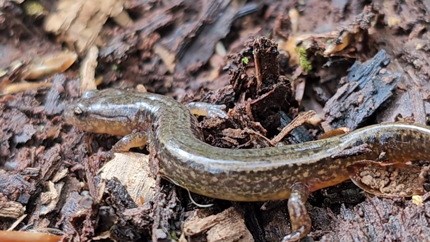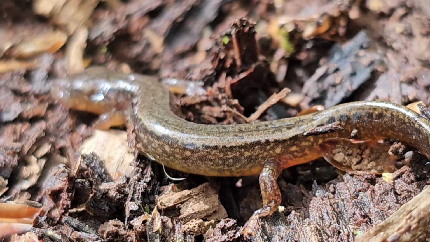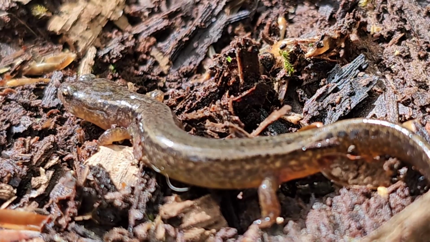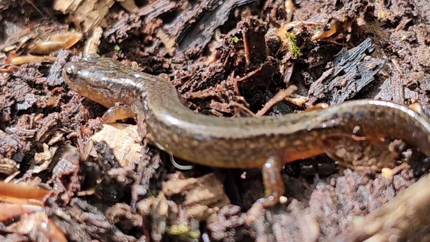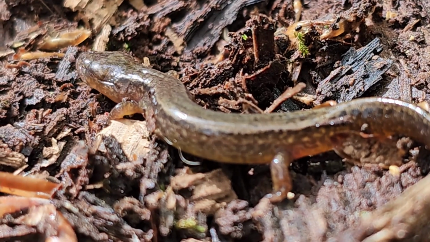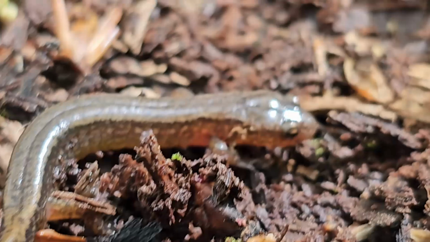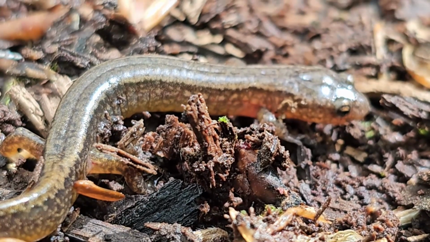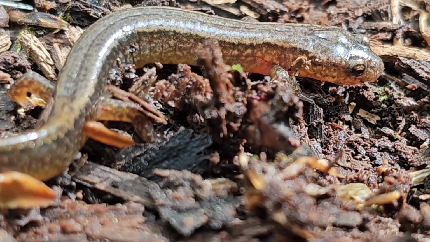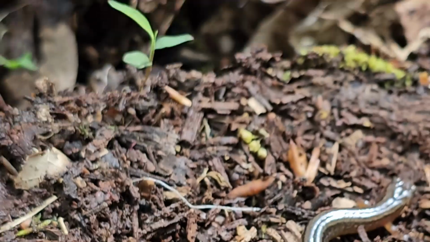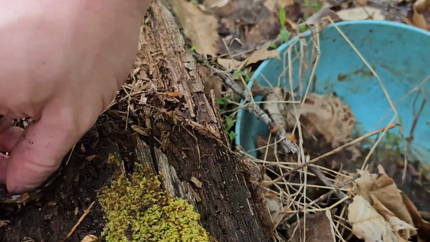And this really just goes to show you how many different kinds of salamanders can be found in a very close radius to one another, as long as the habitat is right. So let me put this little fella back. I don't want to keep stressing it out. I don't want to dry it out either. So I think I accomplished what I was trying to do here. And yeah, I'm happy with that.